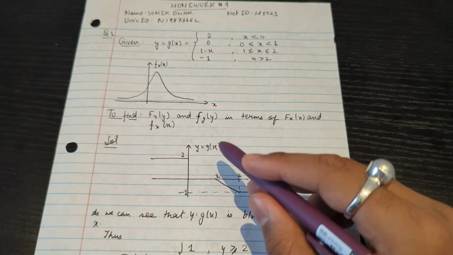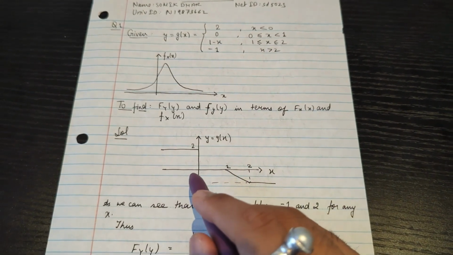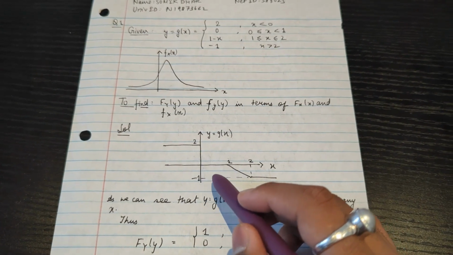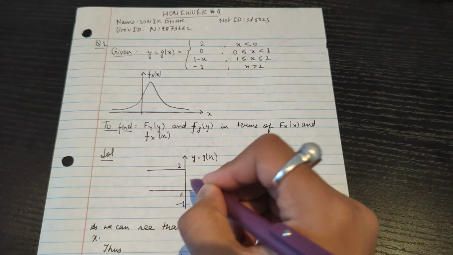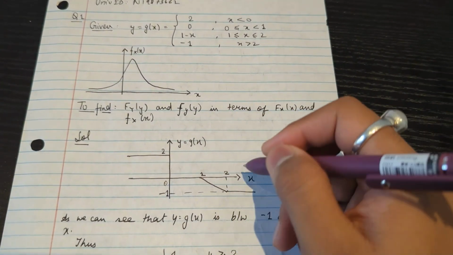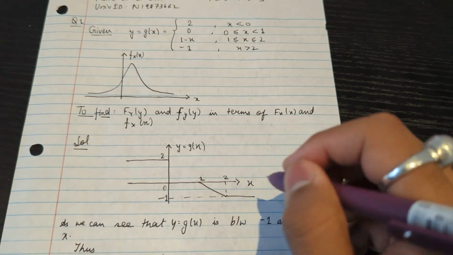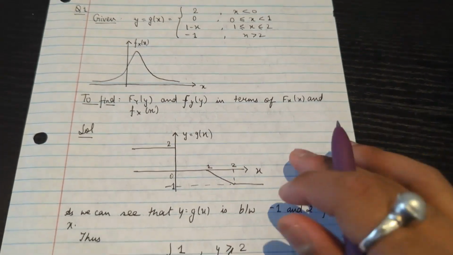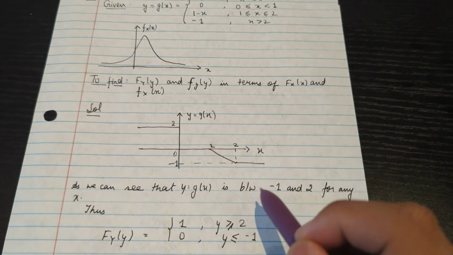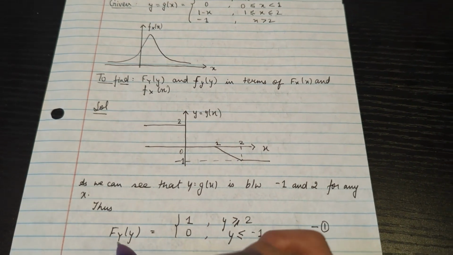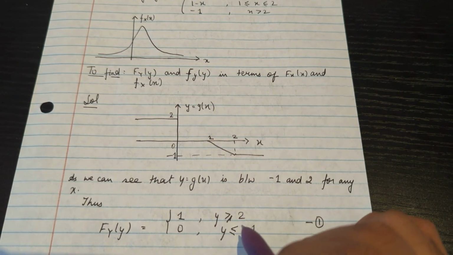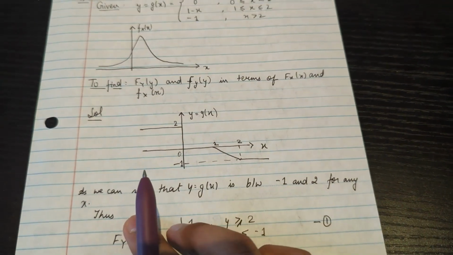So we can draw y equals g(x) as this. For x less than 0 it is 2, and at 0 it is 0. For x between 0 and 1 it is 0, and for 1 to 2 it is going to -1, and for x greater than 2 it is -1. What we can observe is that y equals g(x) is between -1 and 2 for any x. So the distribution function of y is 1 for y greater than or equal to 2, and 0 for y less than -1.